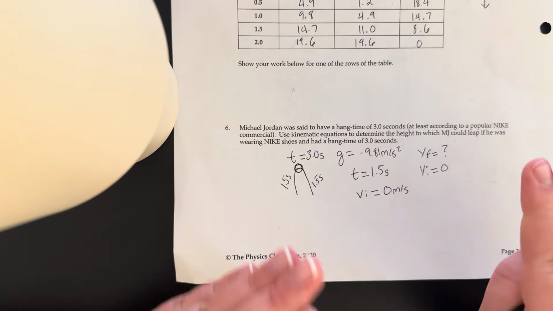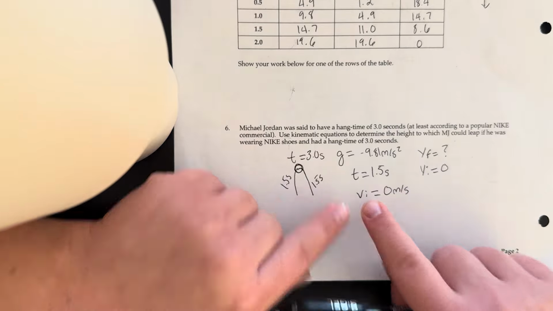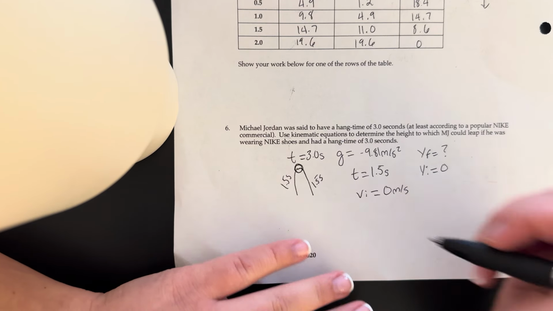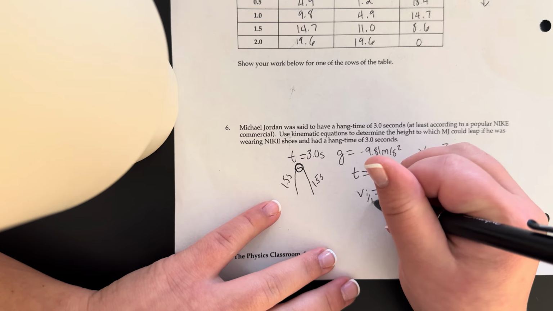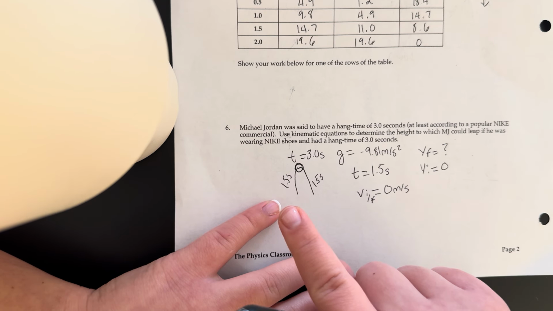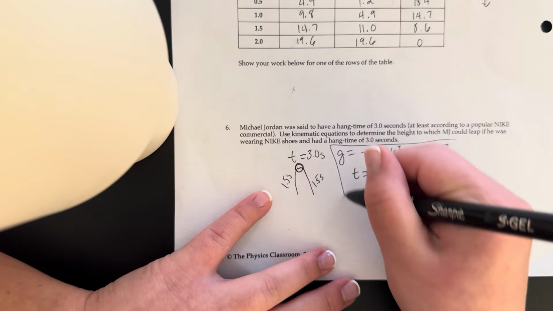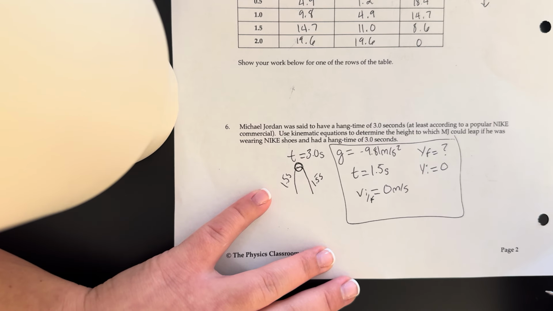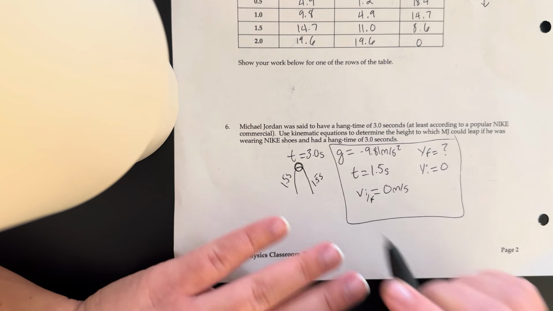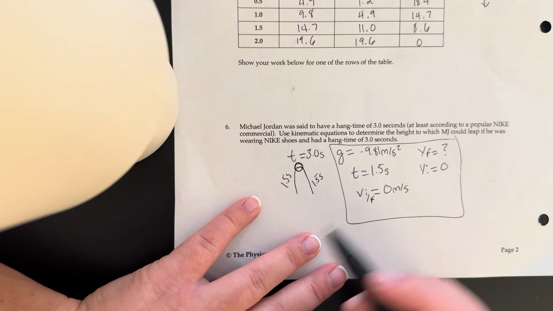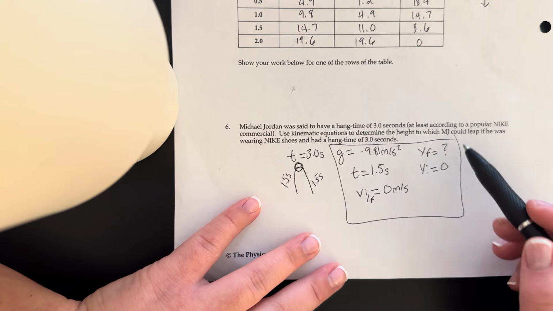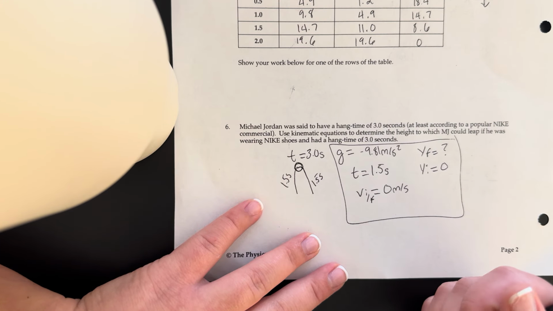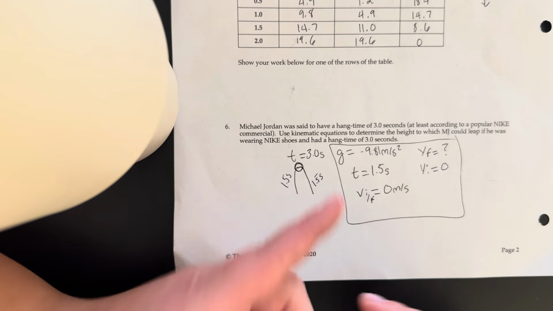Now, depending on how we're going to plug in, this could be a Vi, this could be a Vf. I'm going to leave that up in the air for you to figure out. But these are the variables we're given for this problem. Can you figure out what his max height is? If his hang time is 3 seconds, use this information to help you. Check out the answers when you're ready, and good luck.